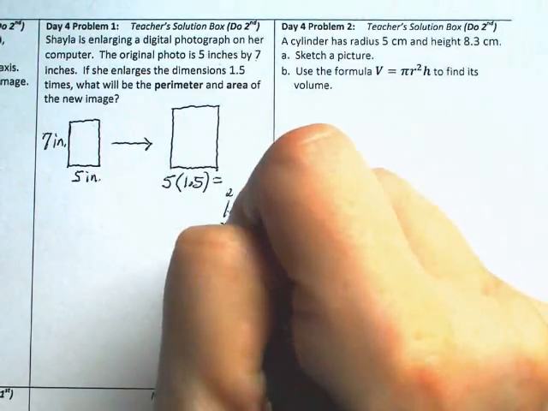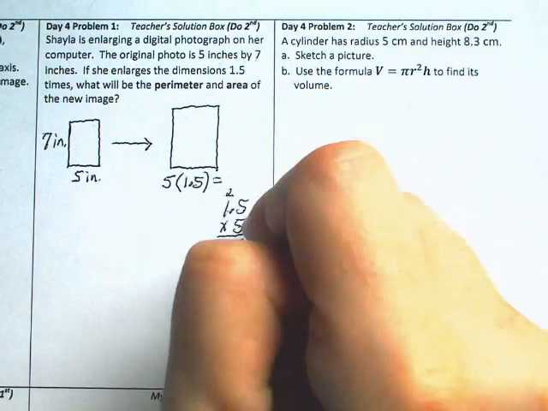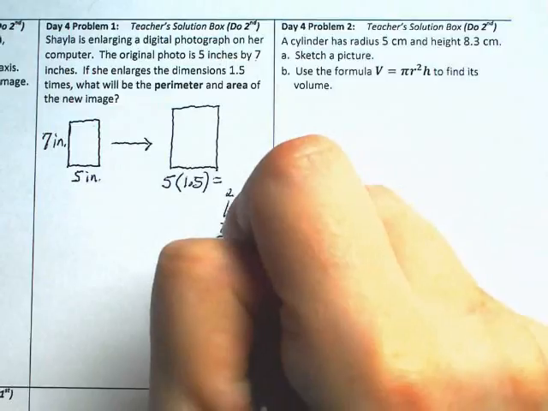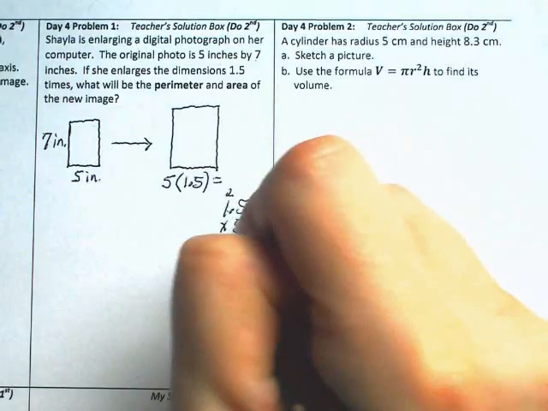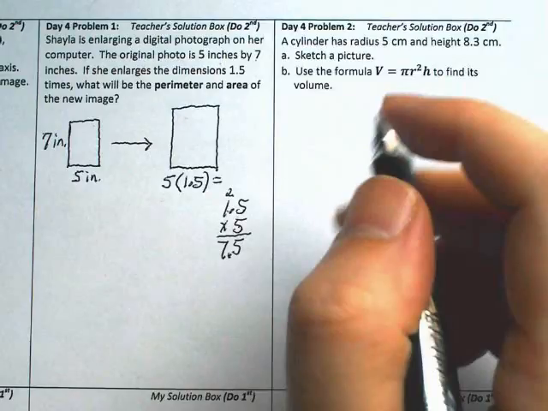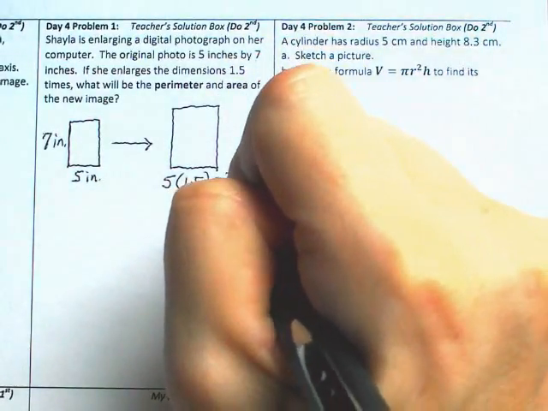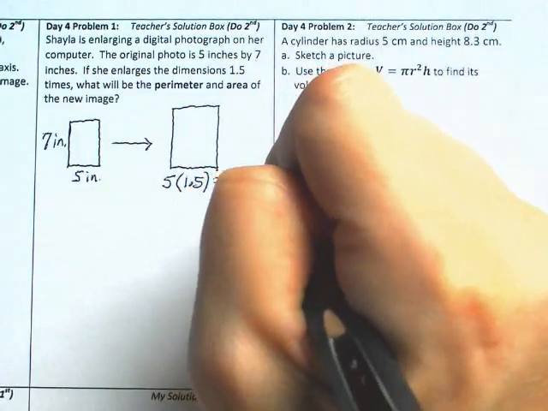And 1 times 5 is 5, plus the 2 that was carried is 7, and there is 1 digit to the right of the dot, and so the decimal point goes here. That is 7.5. So the new width of the photograph is 7.5 inches.